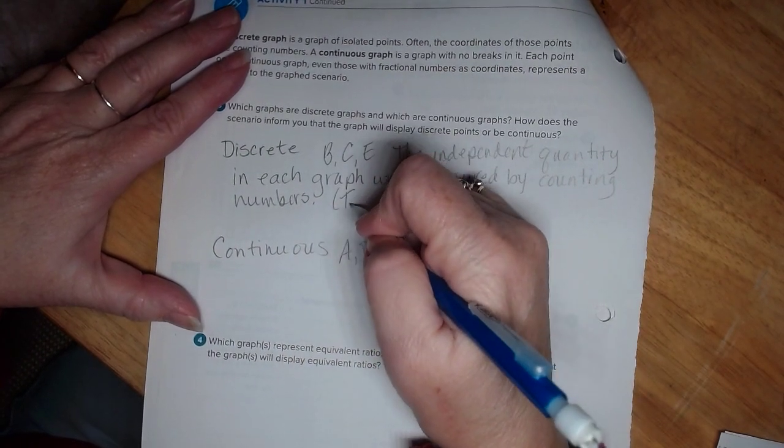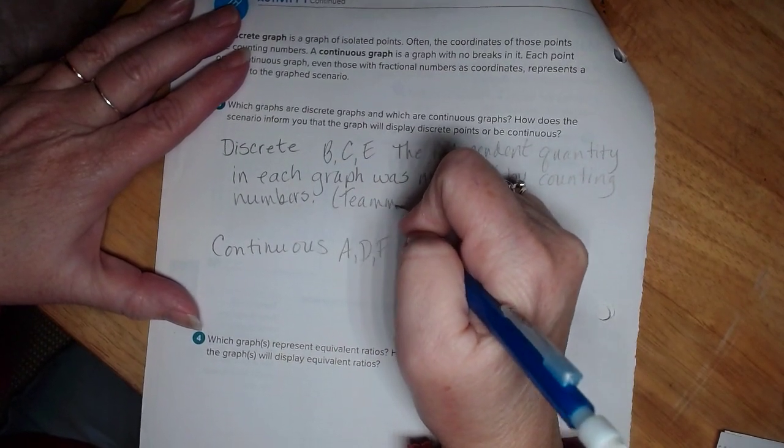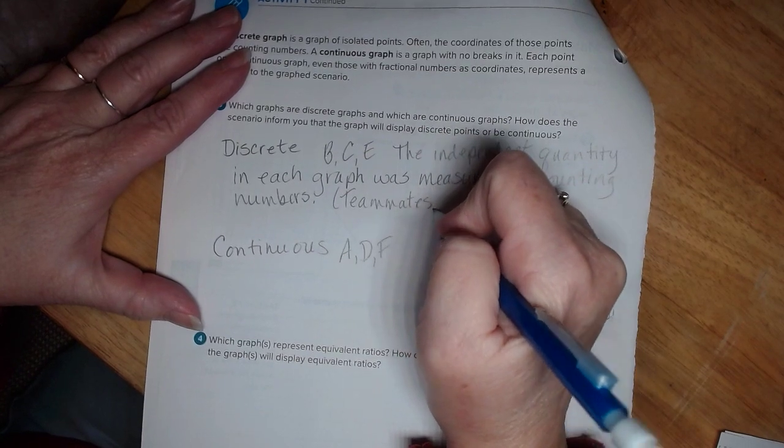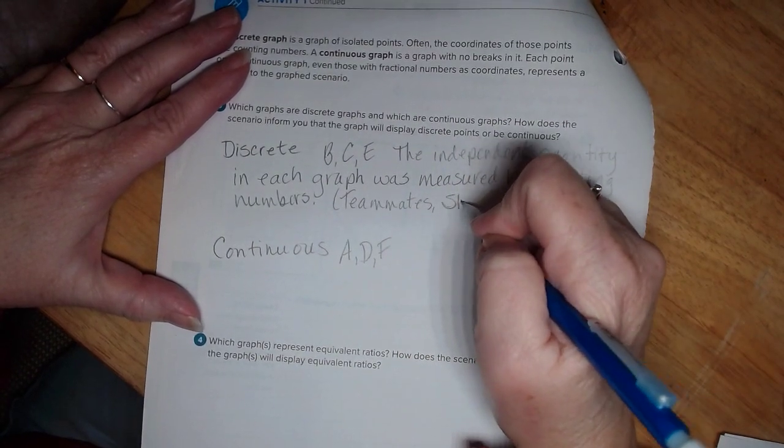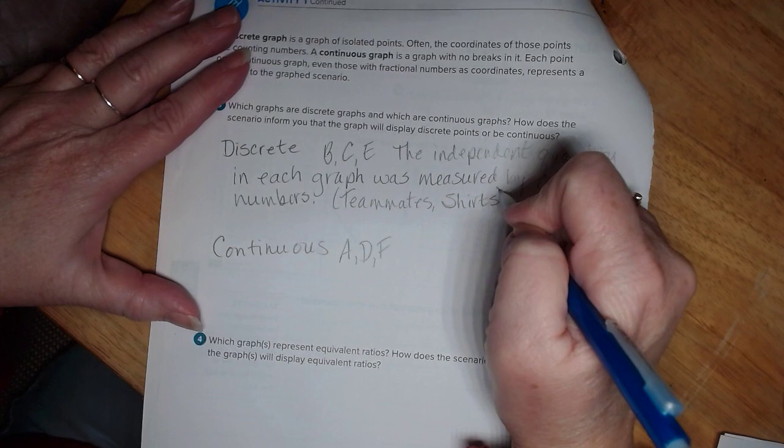For example, the number of teammates was one, the number of shirts was another.